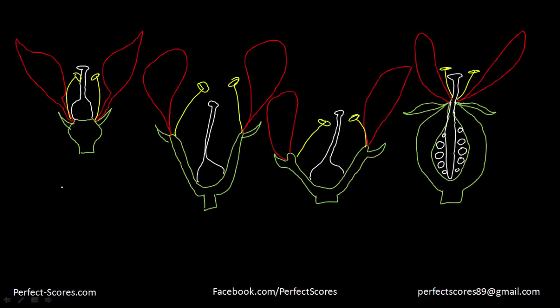The next thing that you need to know is how the flowers are described into a few more different categories on the basis of the position of the calyx, corolla, and the androecium. So I'm going to go ahead and draw some figures. So these are 4 different kinds of flowers that I have drawn. The first one is known as hypogynous.